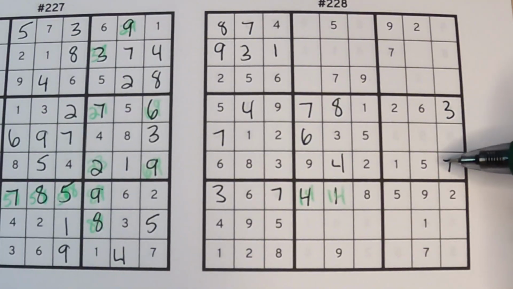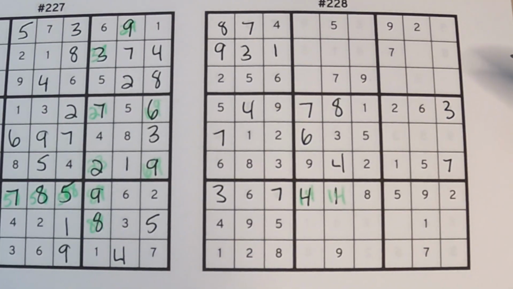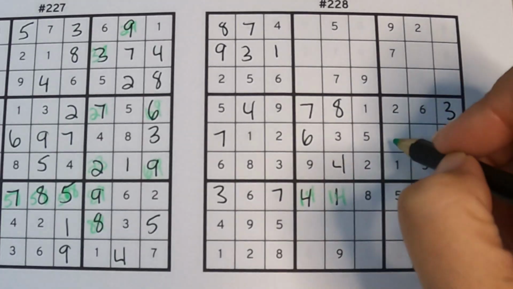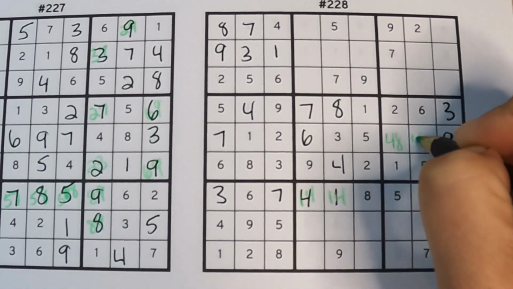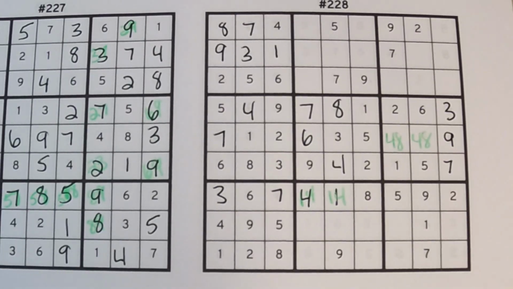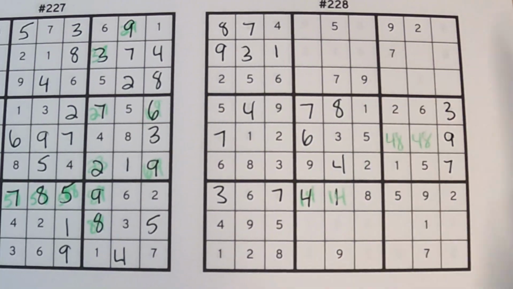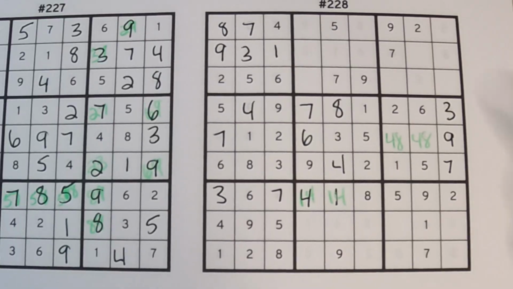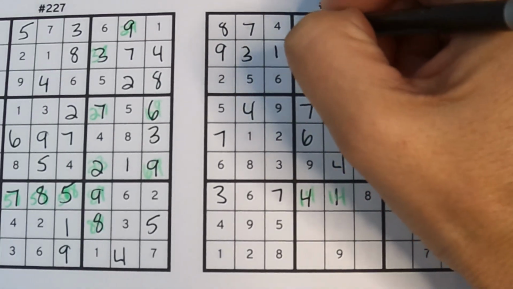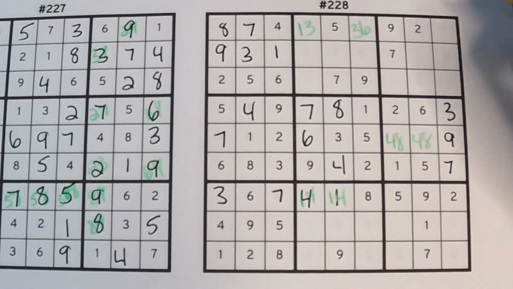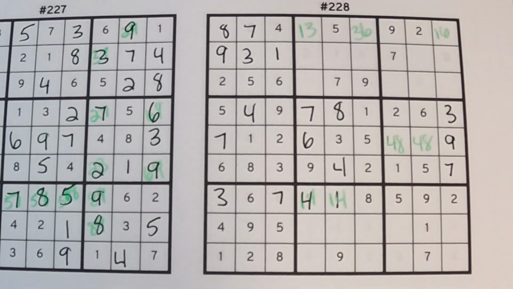For this box, we're missing 4, 8, and 9. We've got a 9 covering here and a 9 covering here, so our 9 must be here, but I don't see any other help. So 4, 8, 4, 8. For this top row, we're missing 1, 3, and 6. We've got a 6 here, so 1, 3. 1 here, so 3, 6. 3 here, so 1, 6.